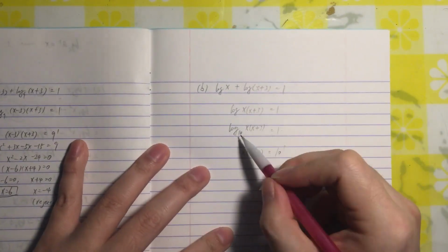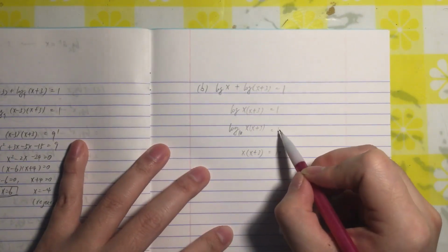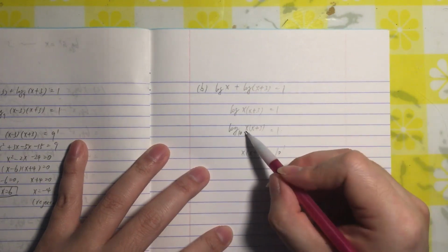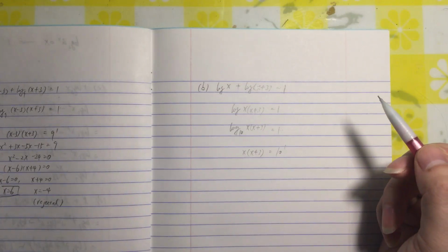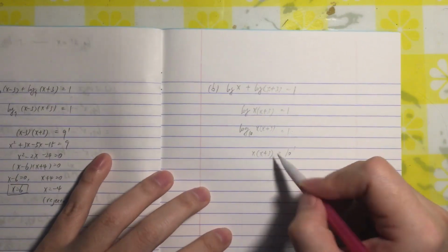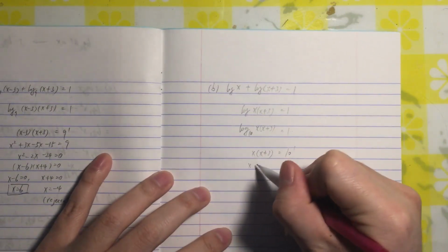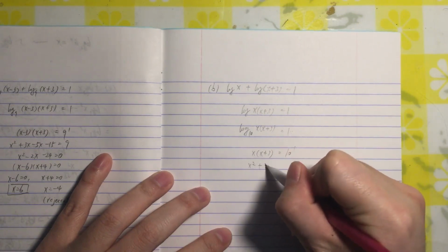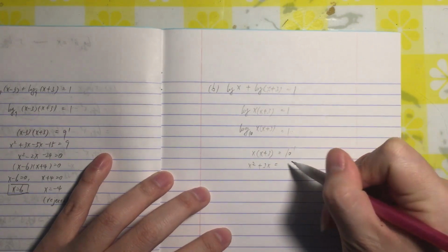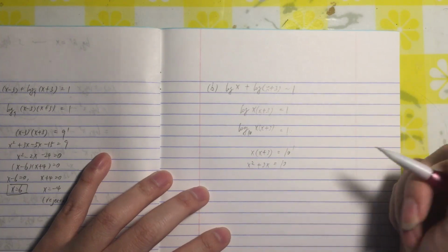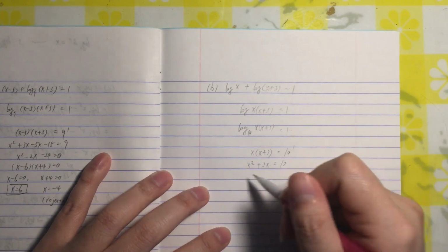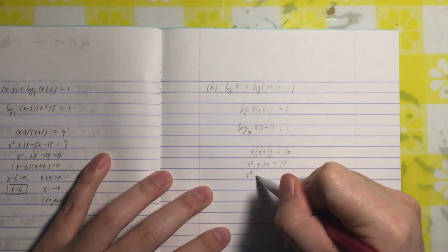So x times x plus 3 is 10 to the power of 1. Next, on the left side, if I distribute, I get x squared plus 3x. On the right side, 10 to the power of 1 is 10. Next, I can bring 10 over. If I bring 10 over, positive 10 becomes negative 10.